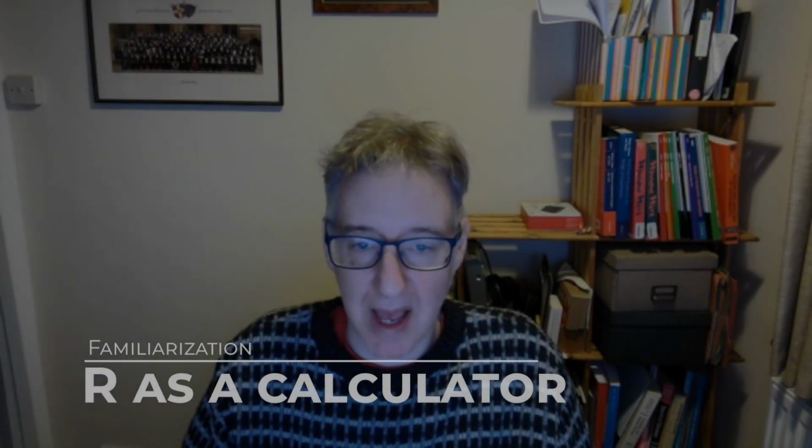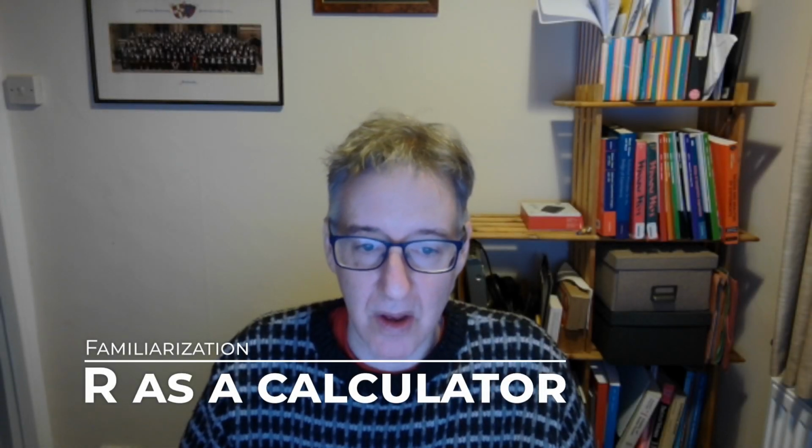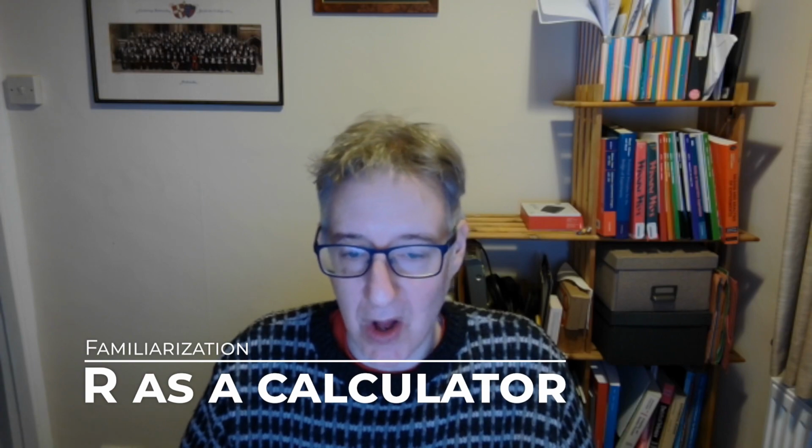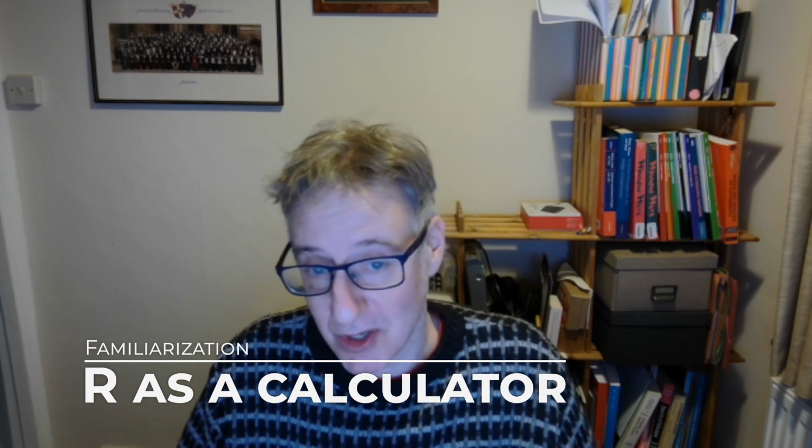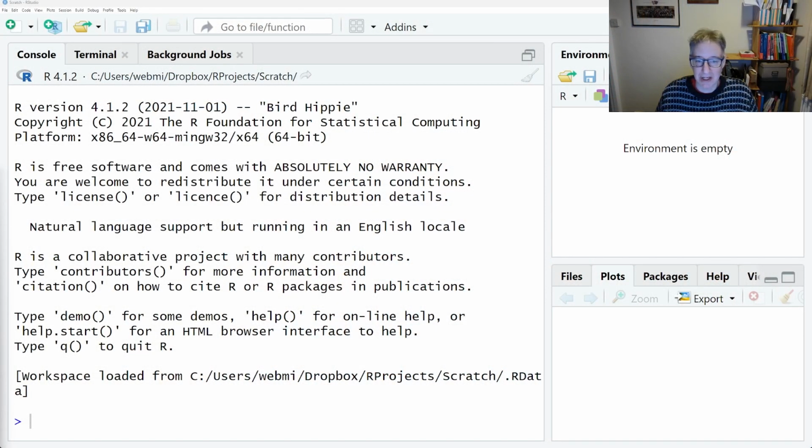Hopefully you've managed to install R and RStudio, and we're just going to start by showing you what R can do and getting you familiar with how to interact with RStudio. Remember that RStudio is the whole environment we're going to use, and R is the computing power that actually does the statistical calculations.